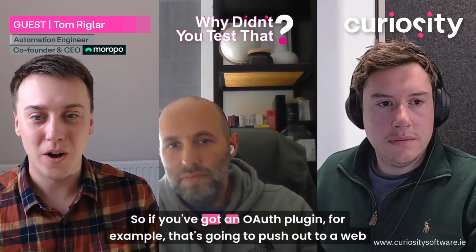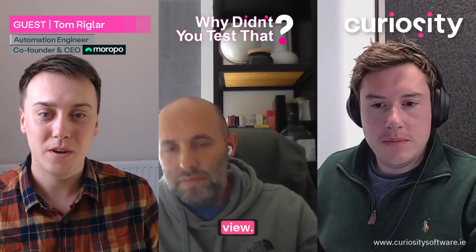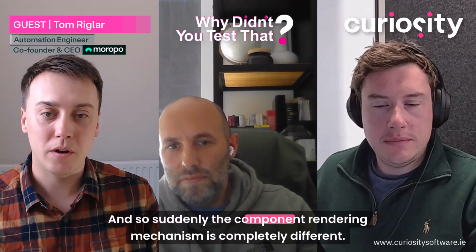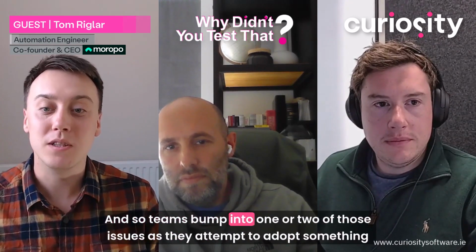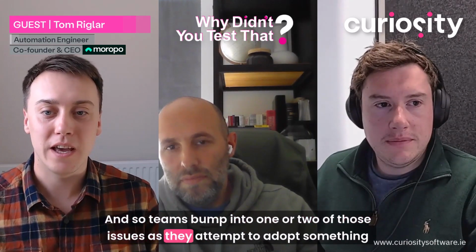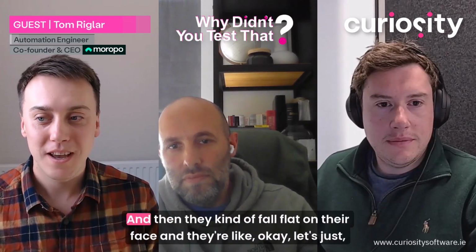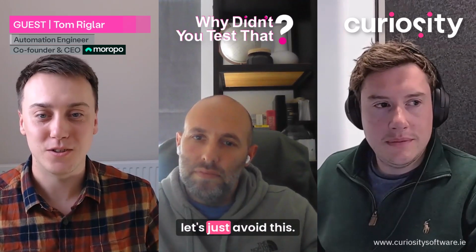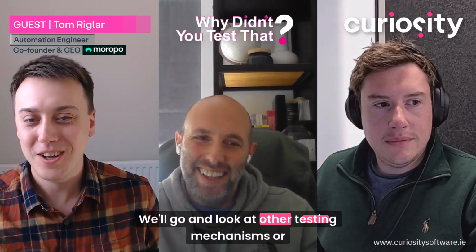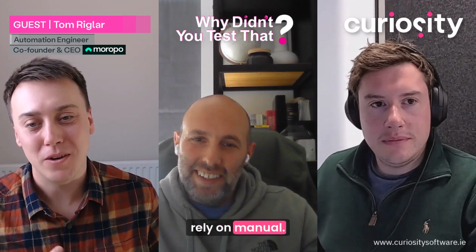So if you've got an OAuth plugin, for example, that's going to push out to a web view. And so suddenly the component rendering mechanism is completely different. And so teams bump into one or two of those issues as they attempt to adopt something like Appium or one of the alternatives. And then they fall flat on their face and they're like, okay, let's just avoid this. We'll go and look at other testing mechanisms or rely on manual.